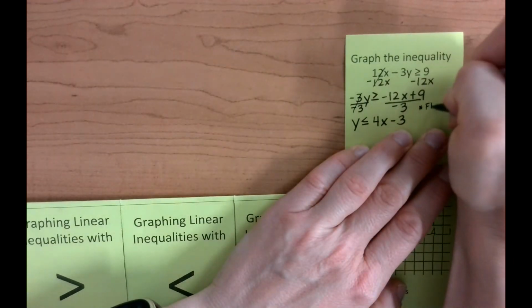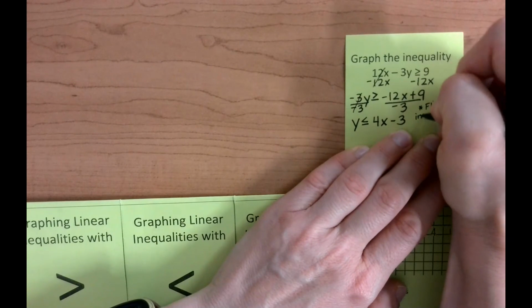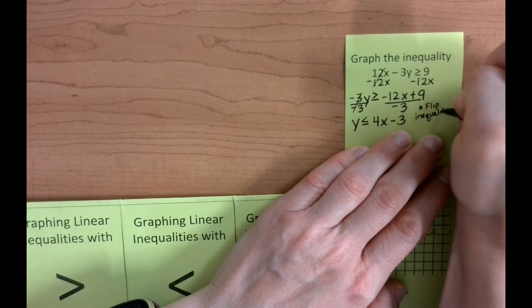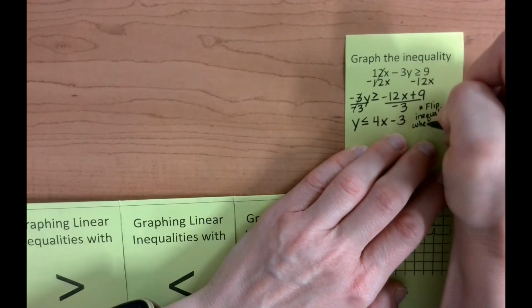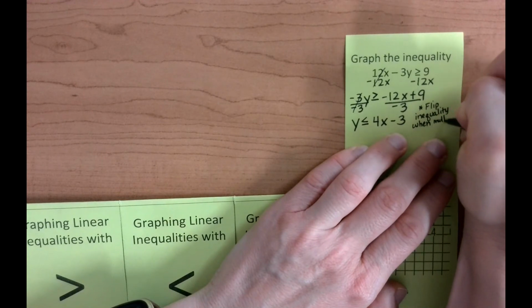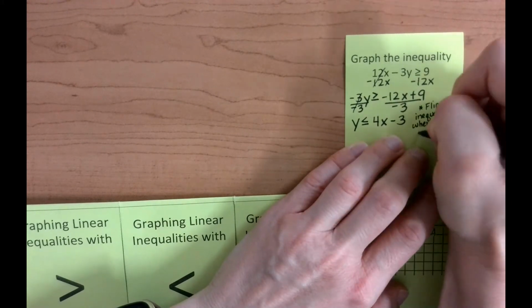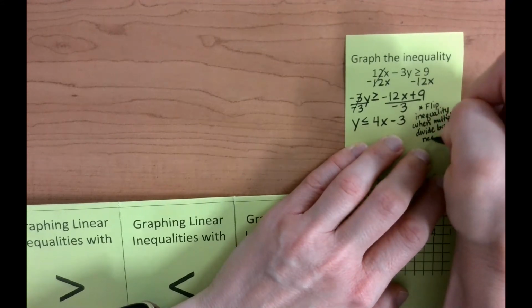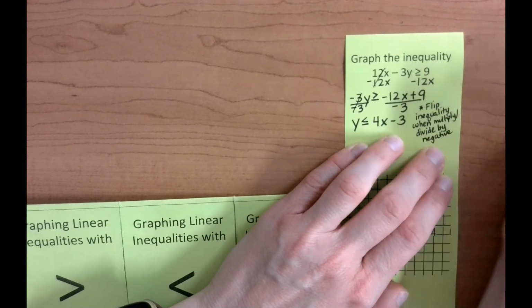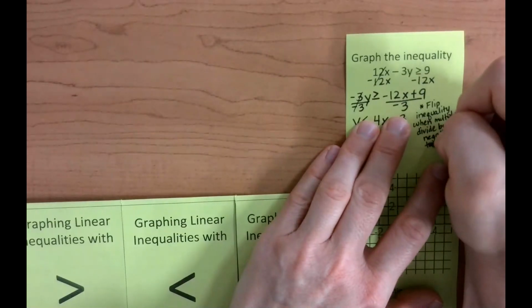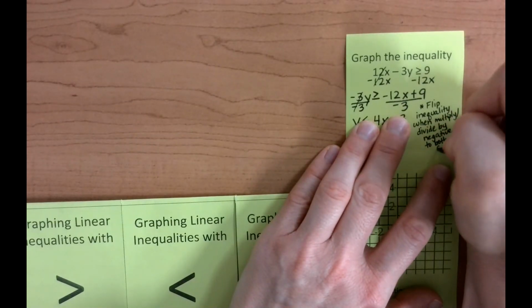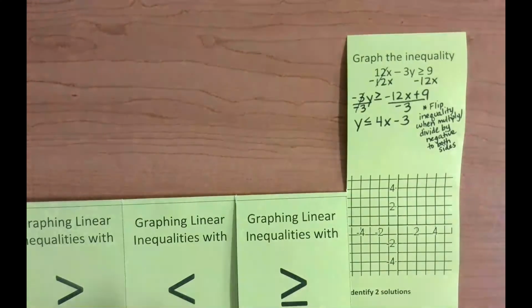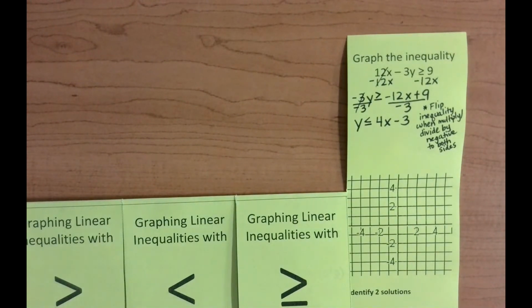So flip the inequality when you multiply or divide by a negative to both sides. Very important to remember that. You will see that on the next assessment.